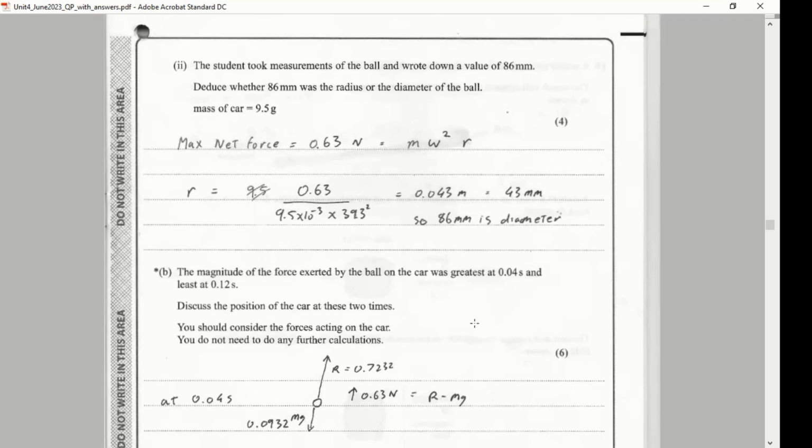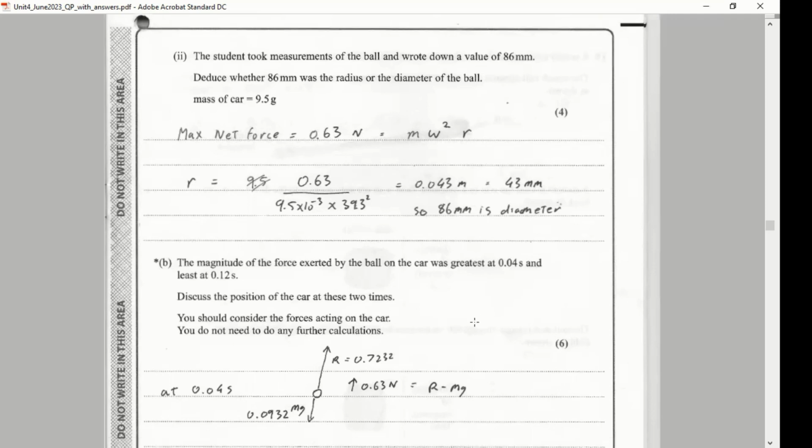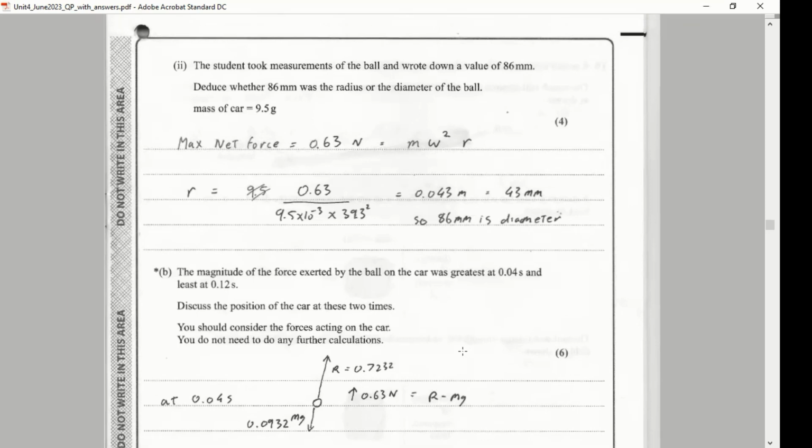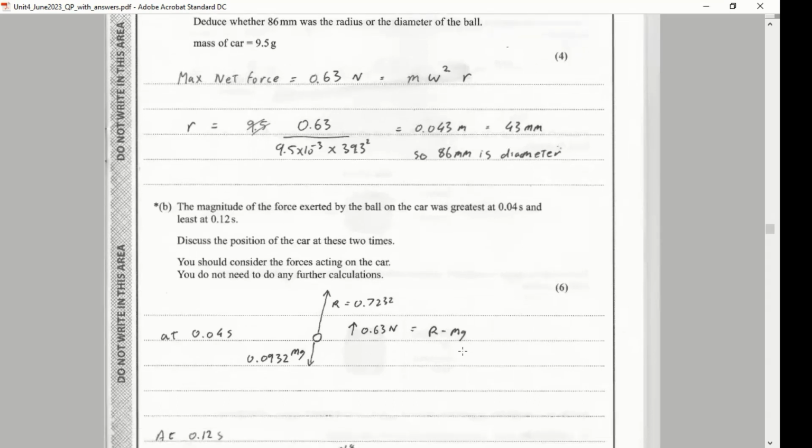Discuss the position of the car at these two times. You should consider the forces acting on the car. You do not need to do any further calculations. Right, so what's happening? At 0.04 seconds, the upward net force is greatest. And you need to say, I haven't written this, but you need to say, this is the point at which the car is at the bottom. And it is accelerating upwards towards the centre.